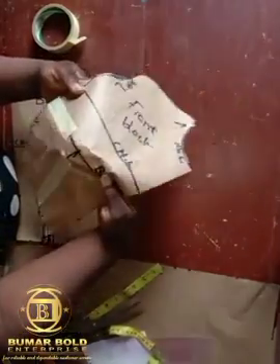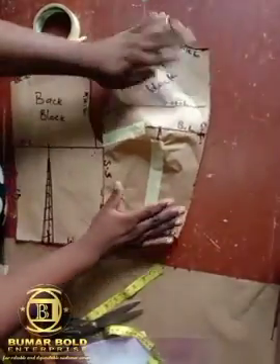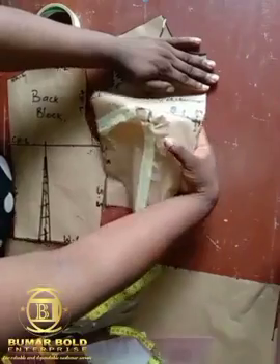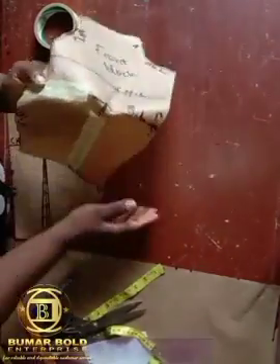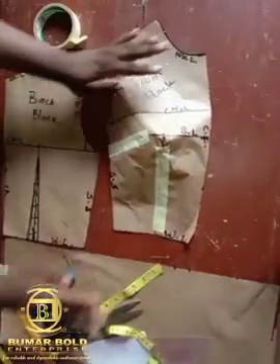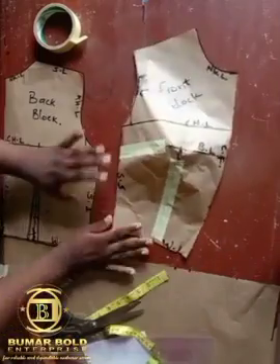See? Good. So can you see that the bust is up even without sewing? This is the effect you're going to bring out on your clothes by the time we sew together.